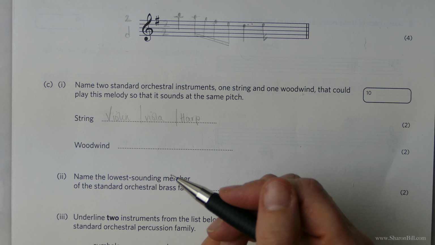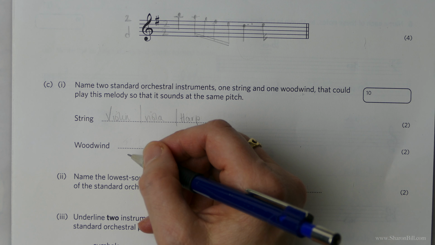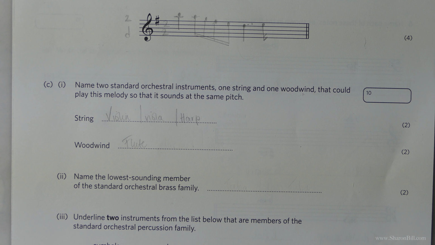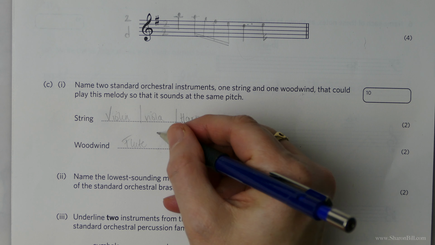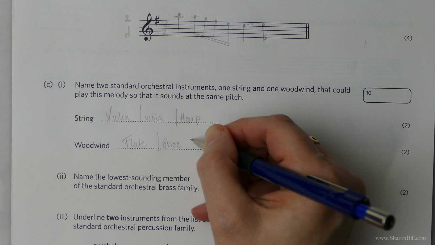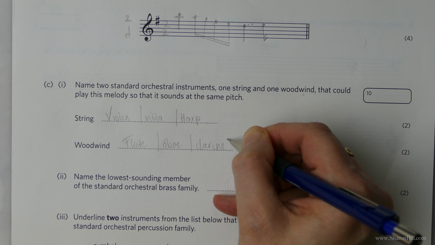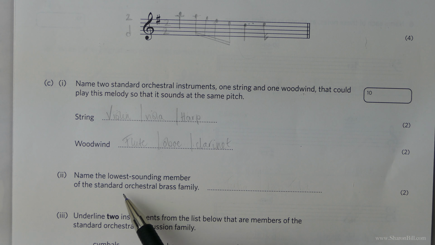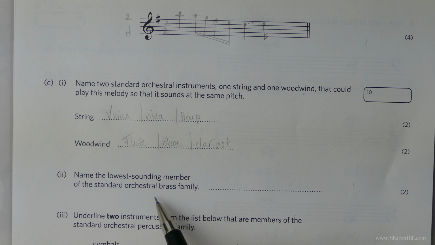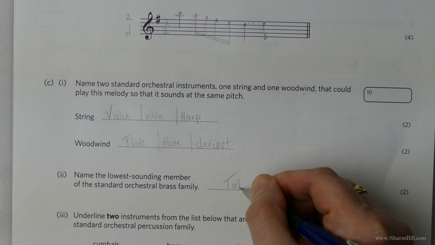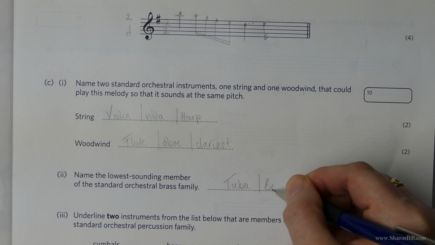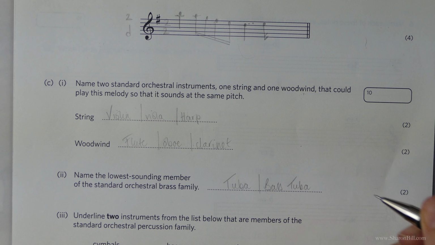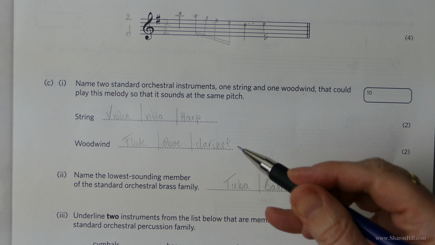And then for woodwind, again in the high treble register, flute is the obvious choice at the top of the orchestral score. Oboe will also manage that fine, and so will clarinet. So any one of those will do. And now, just out of general interest, we need to name the lowest sounding member of the brass family. And that's the tuba. You could say bass tuba, that would also be acceptable, although bass tuba isn't always part of the orchestra, whereas the tuba really is.